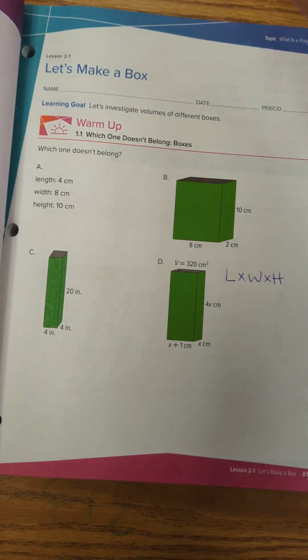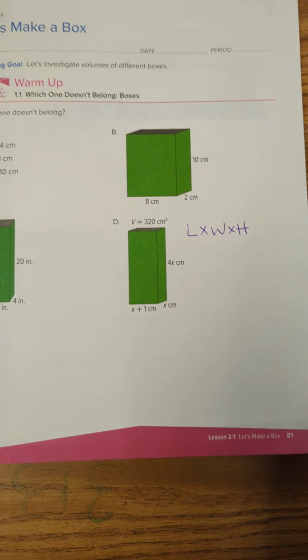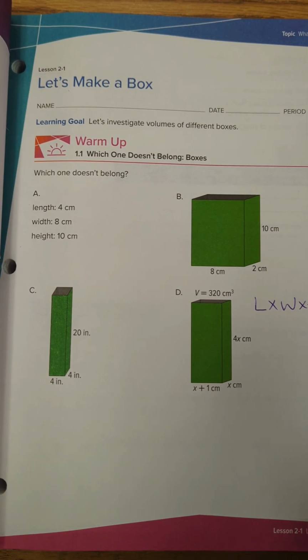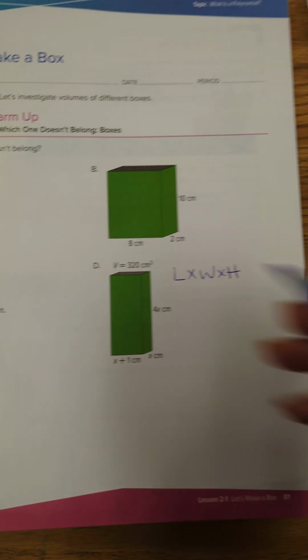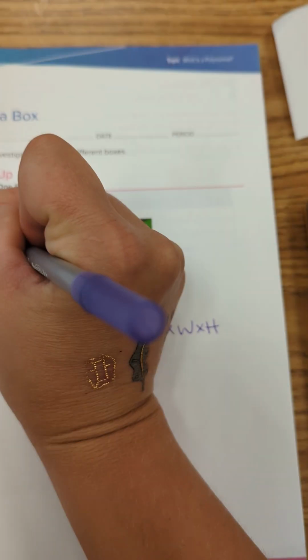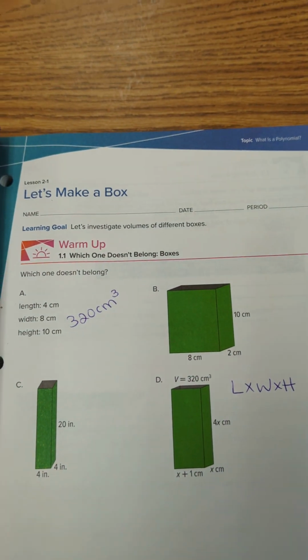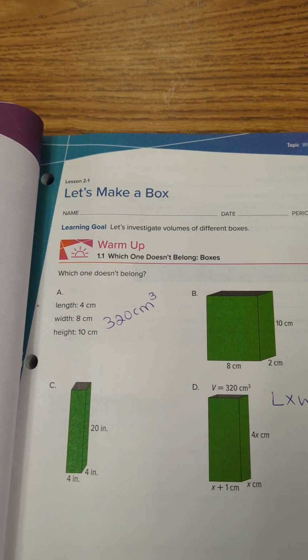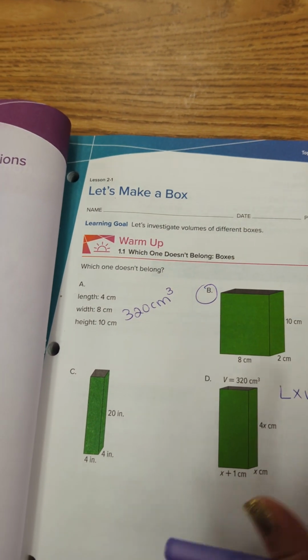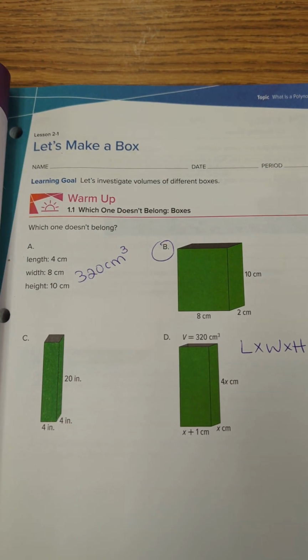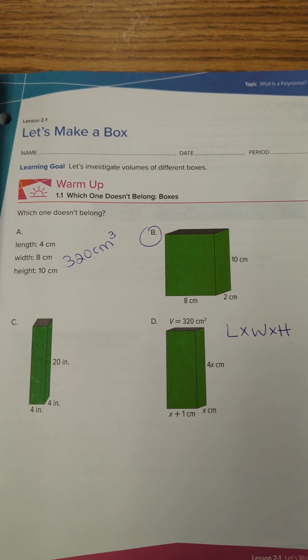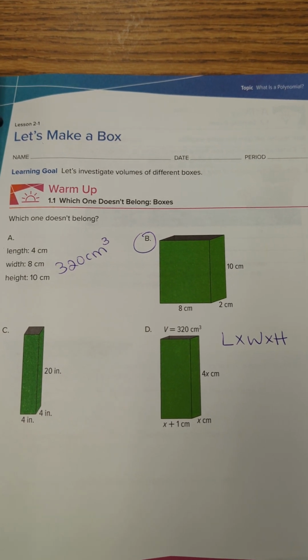So then we talked about how to find the volume of each of these shapes. If I do the first one for you, 4 times 8 times 10 comes out to 320 centimeters cubed. And if you try example B, it ends up with a different volume than the other 3 boxes. So you might want to review how to find the volume of a rectangular prism.